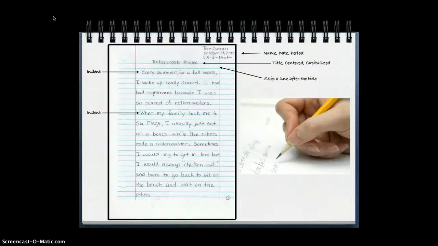Here's an example of a draft that has been written following those guidelines. In the top right-hand corner, you can put your name, date, and period. The title will be centered on the top line, all the important words capitalized. Then you will skip a line after the title. Finally, you will make sure you indent your paragraphs and make sure you keep to the margins within the red lines.